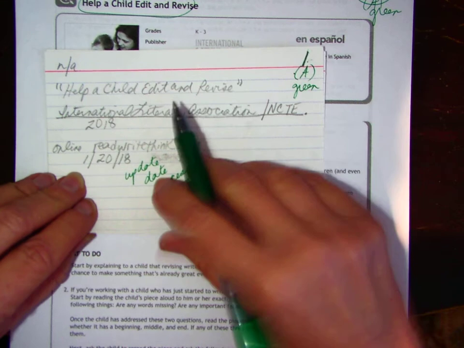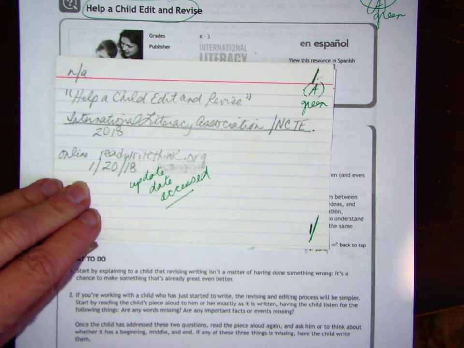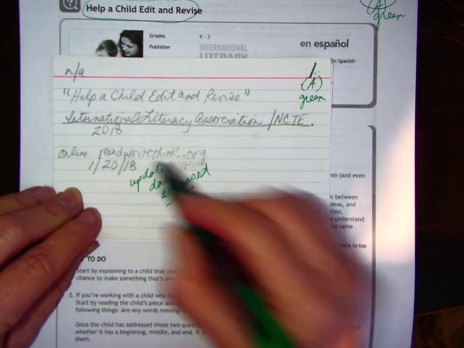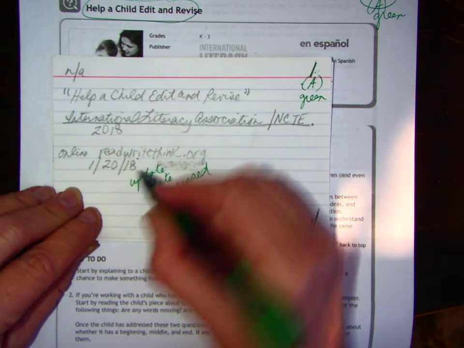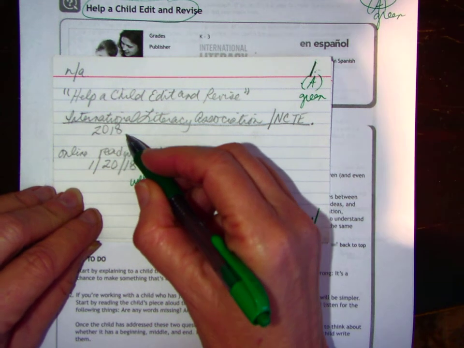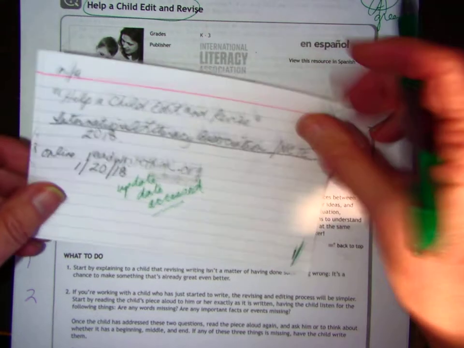So I've got my source card here. There's no author, so I have NA up at the top. I have the title of the article, the publisher, and I've got the online site and when I accessed it. I also have here under the publisher the year that it was copyrighted, 2018. That's good, it's a current source.